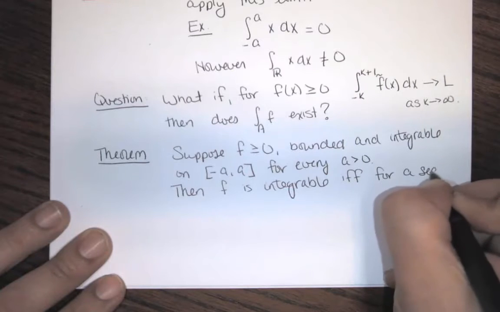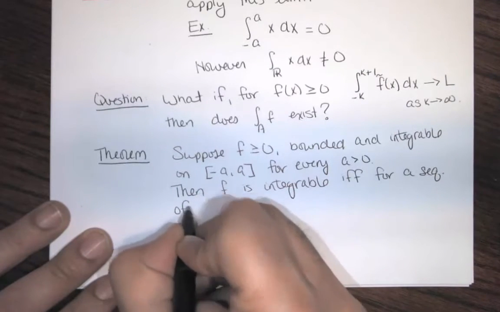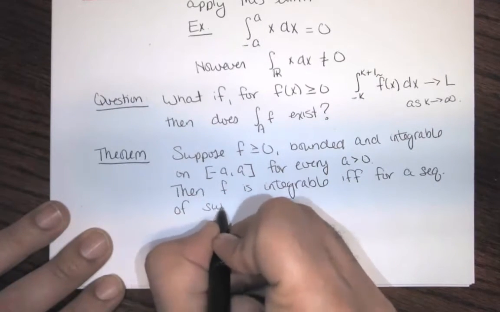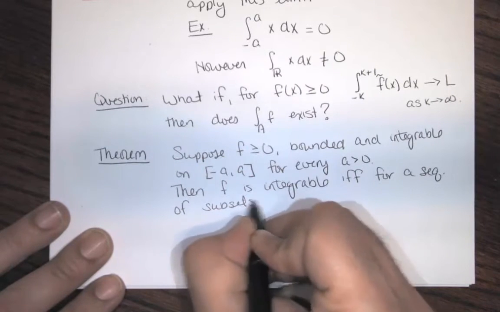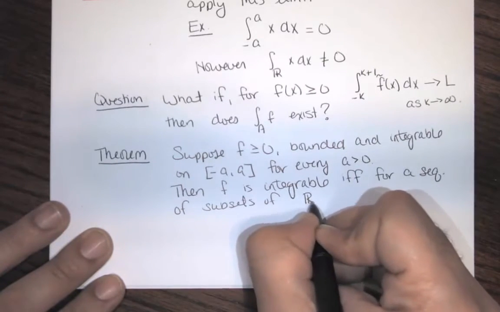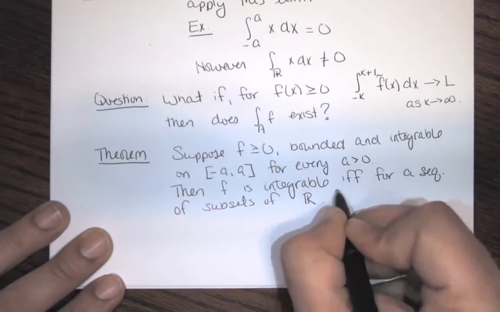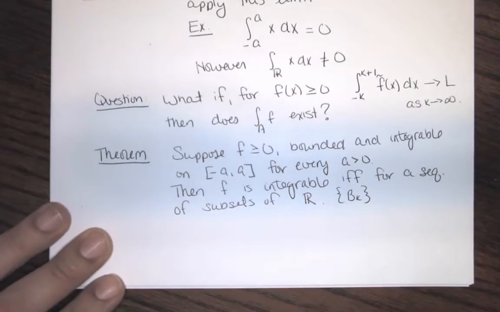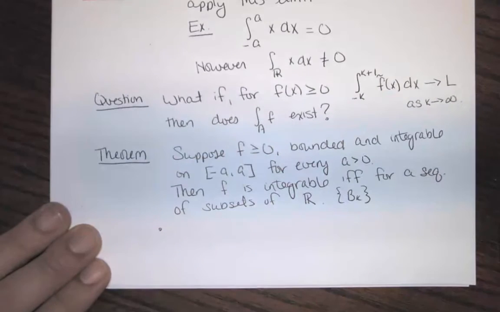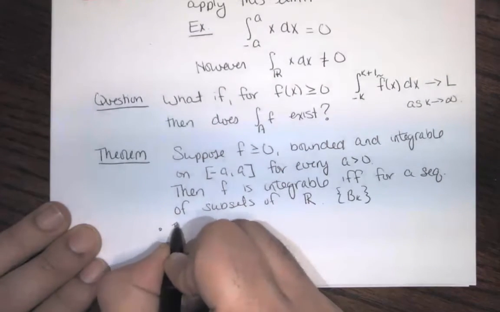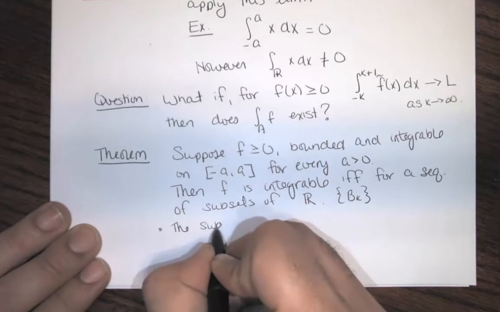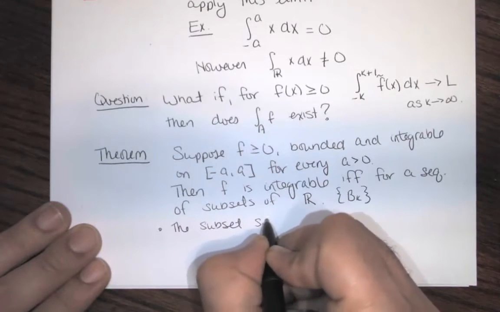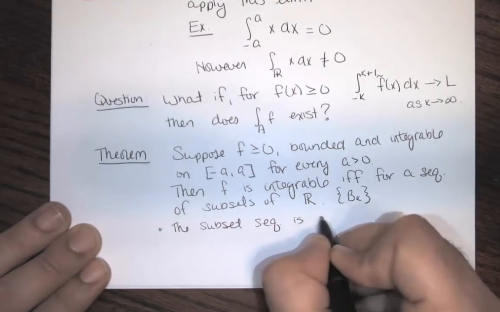For a sequence of subsets of R, the subset sequence is growing.